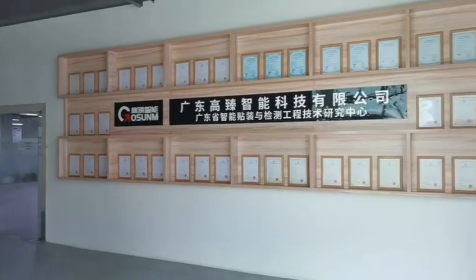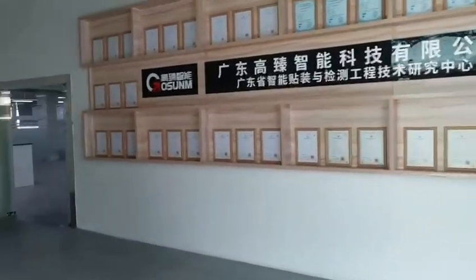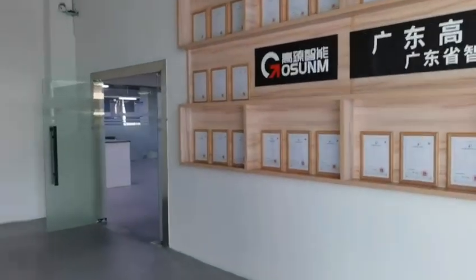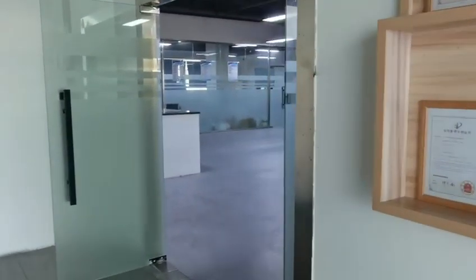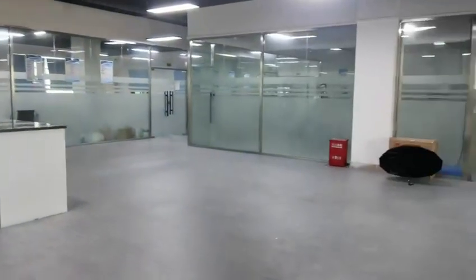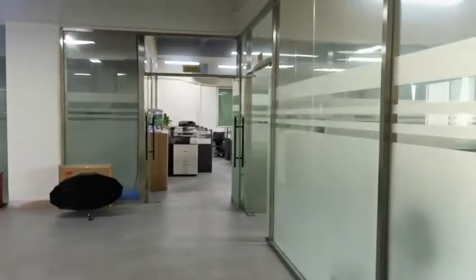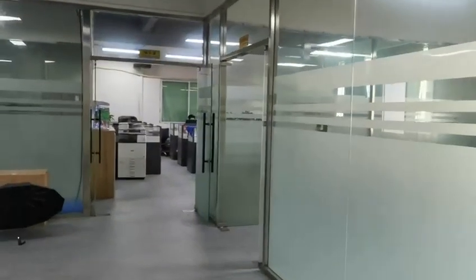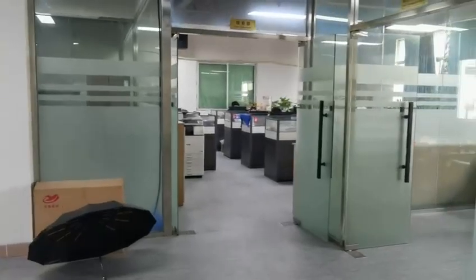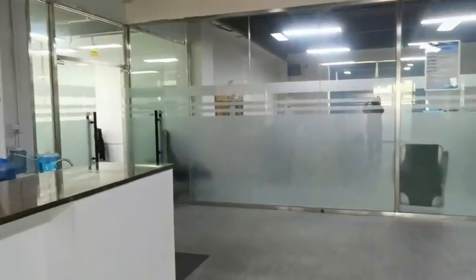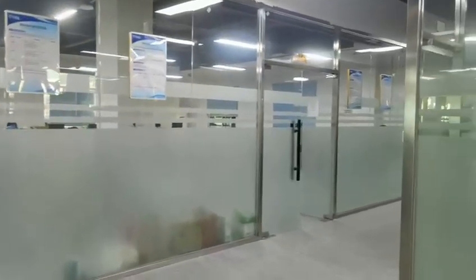This is our third floor, and the third floor has the R&D workshop and our engineer office, marketing department, and also the project department. The project department will organize all details for the project. And this is our marketing office, and this is our engineer office.